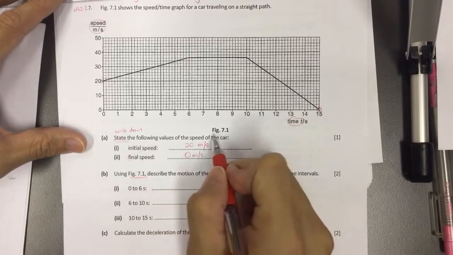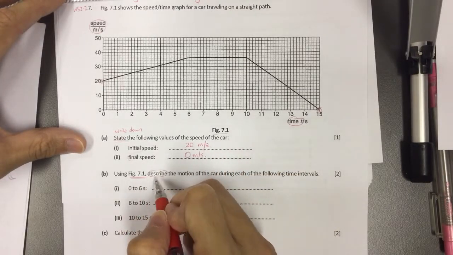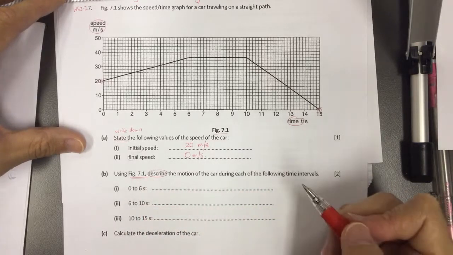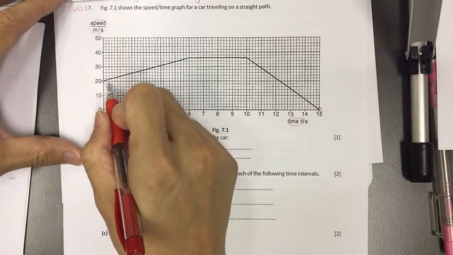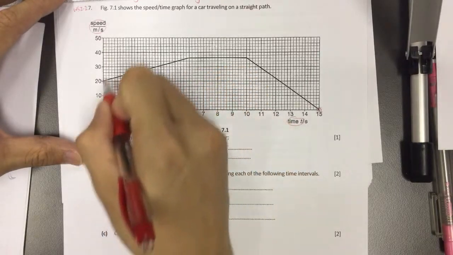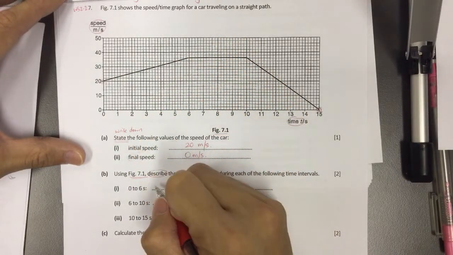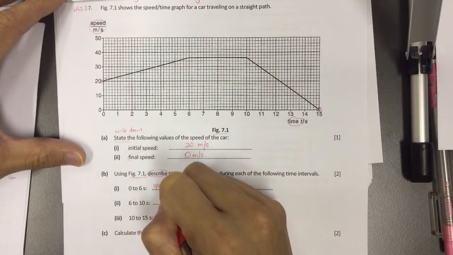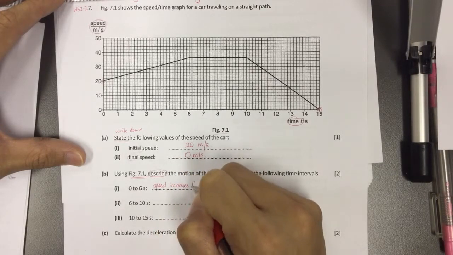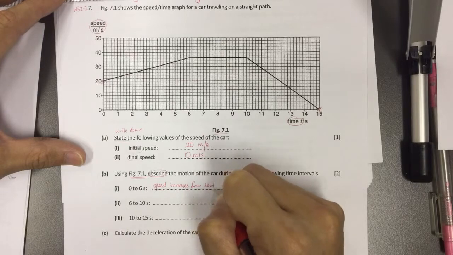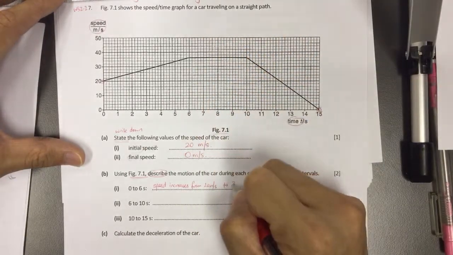Using this graph or this figure, describe the motion. When we say describe, you must tell me information that tells me what happens to the car. So from 0 to 6 seconds, what happened to the car? What is happening here? Use words that we know. The speed of the car increases from 20 to 32, 34, 36 meters per second.